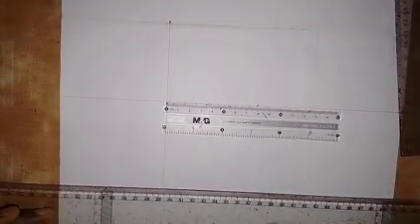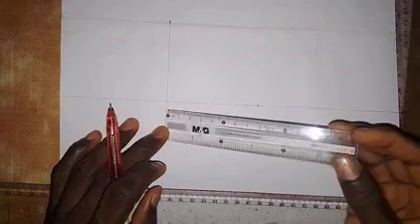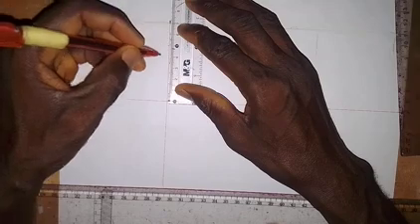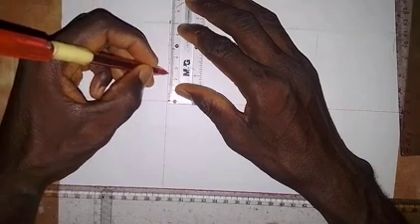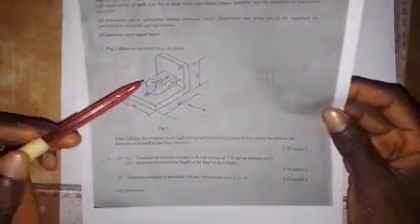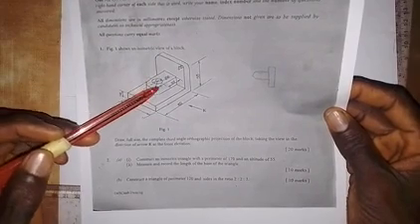With what we have there for the plan, we are going to take a measurement of 50 millimeters on this vertical line. Then we break it down into 2, that is 25. Then for this part, from here to here is 15.